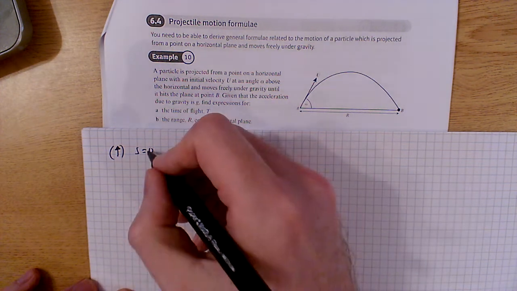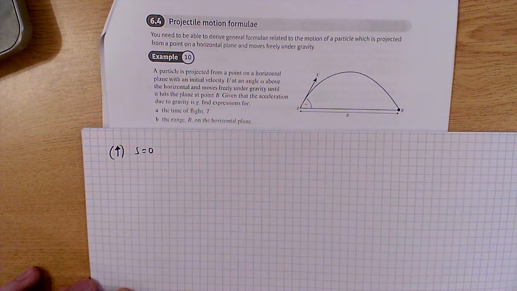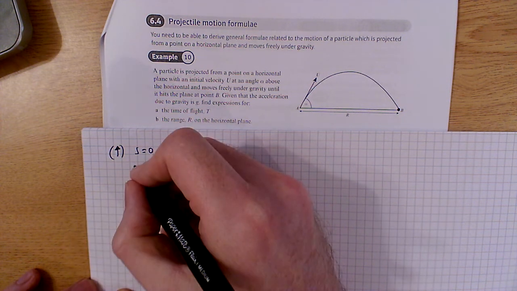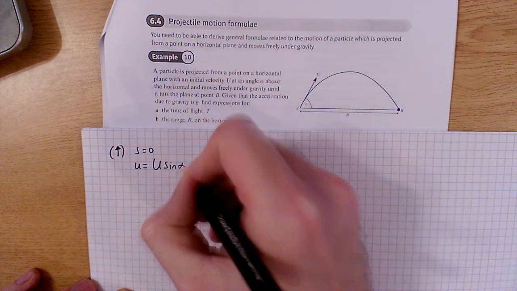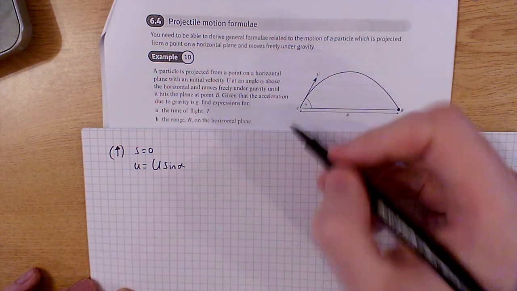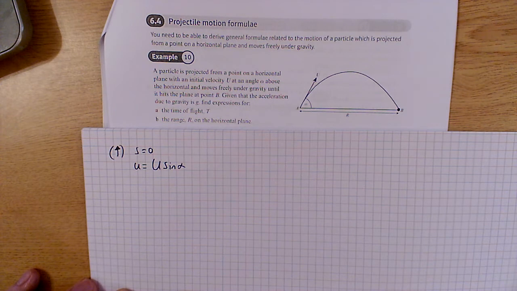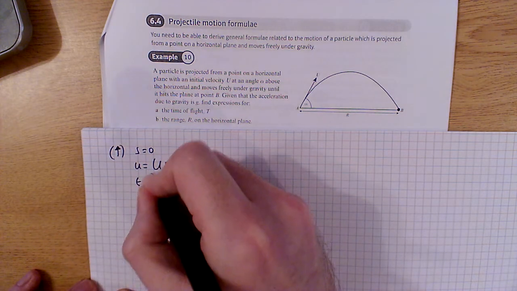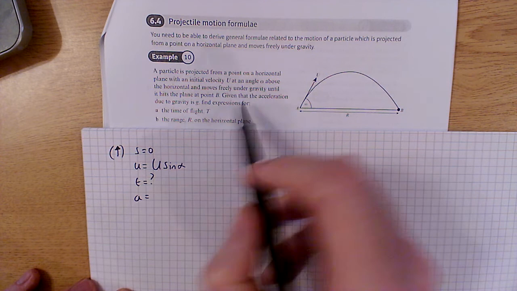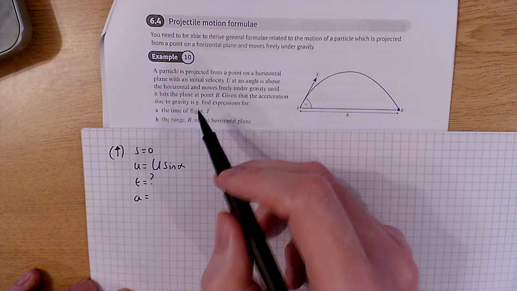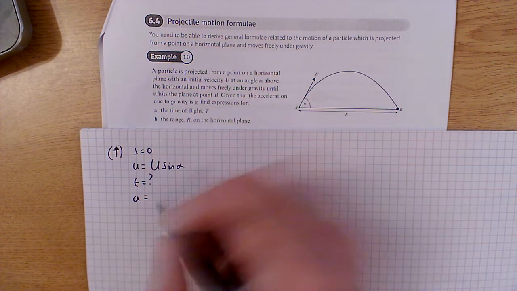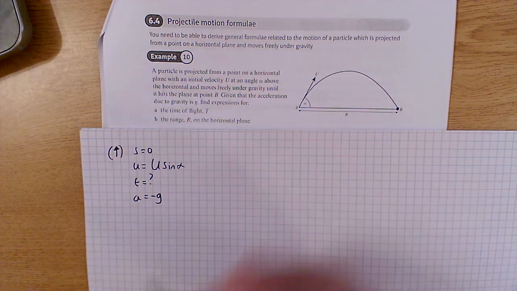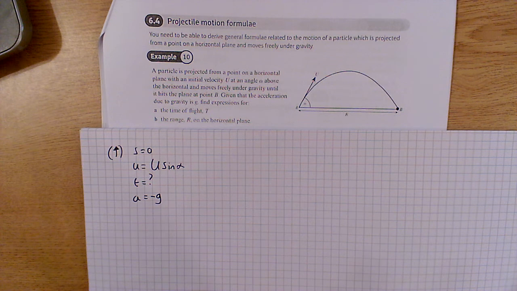And what we're going to do is, the initial velocity is u and it's sine alpha, because we've gone away from the alpha to get to the vertical, so it's u sine alpha. We've also got that we need to find t and we know a. Now if we notice in this question it says that acceleration due to gravity is g, so it's telling us not to use minus 9.8 now, it's telling us to use g. So if the acceleration is g, it's still going down, then the acceleration is going to be minus g. So we can find an expression using this for the time of flight t.